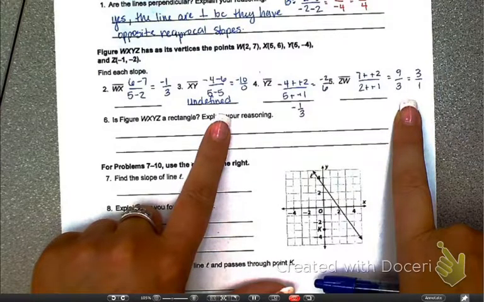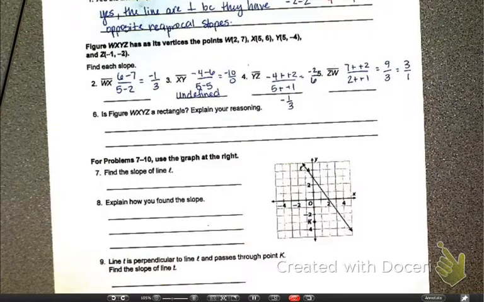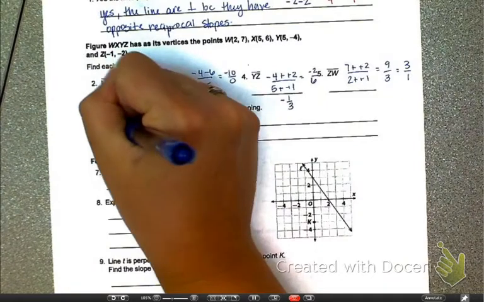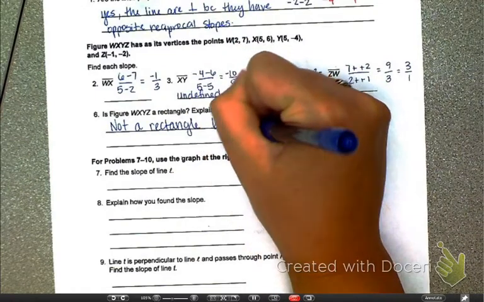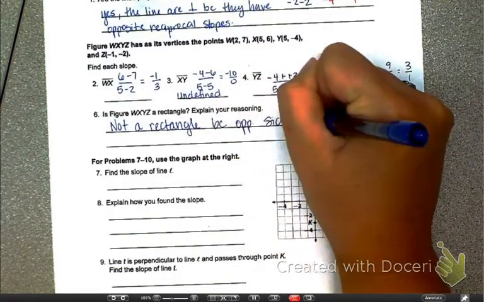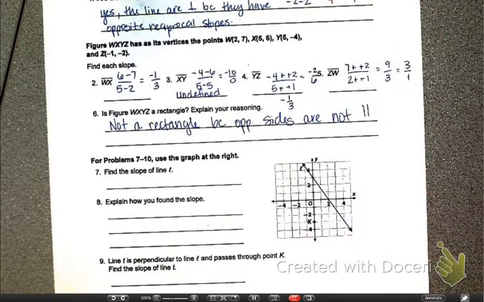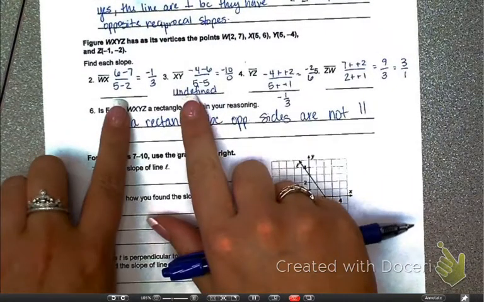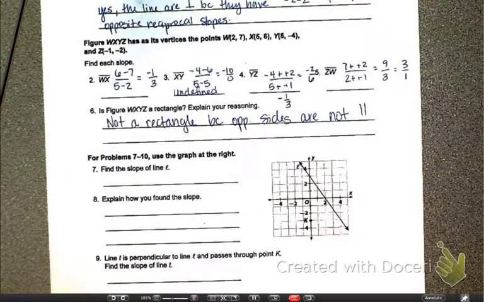So it's not a rectangle because opposite sides are not parallel. You could have also said that the two sides next to each other are not perpendicular, which doesn't give you right angles. So there's multiple ways you can explain some of these.